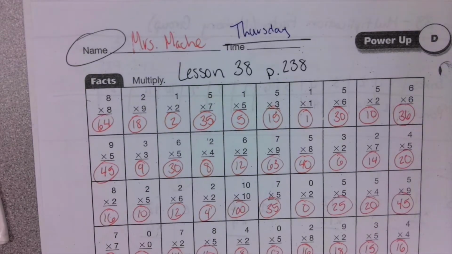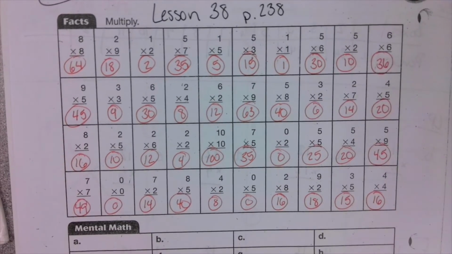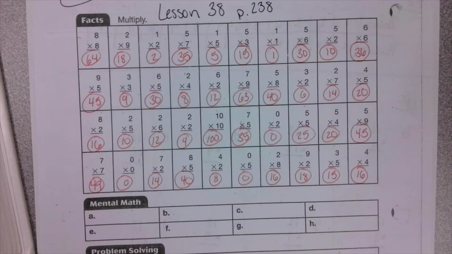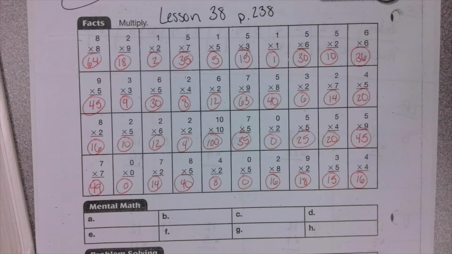For counting today, let's count from 7 up to 63. 7, 14, 21, 28, 35, 42, 49, 56, 63. And then back down. 63, 56, 49, 42, 35, 28, 21, 14, 7.